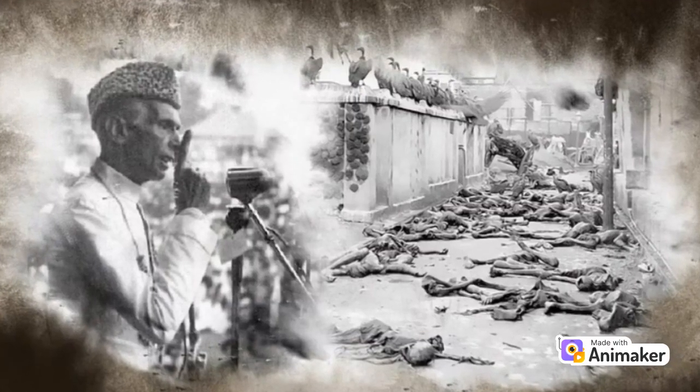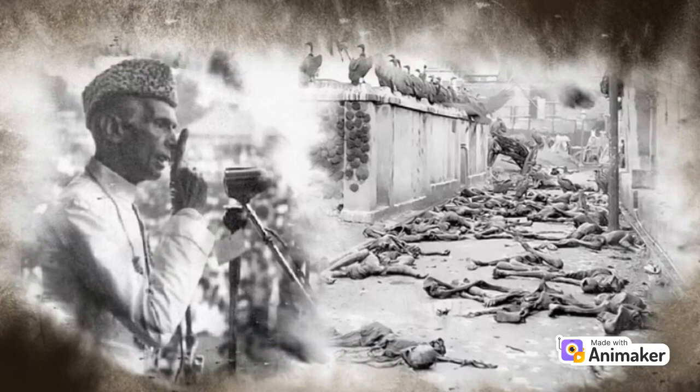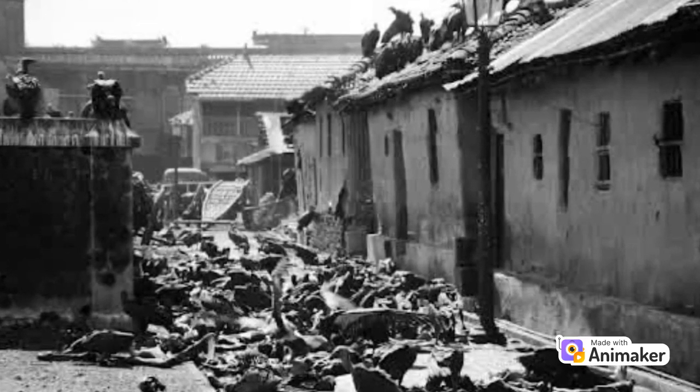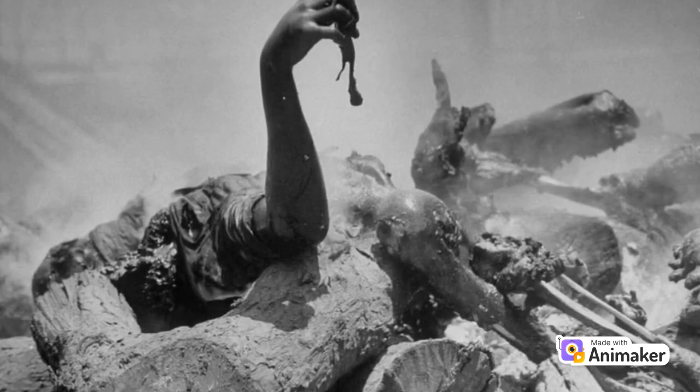Jinnah and the League objected to this newly formed central government and agitated the demand for a new Muslim country named Pakistan. He called for the Direct Action Day on 16th of August 1946. As a result, widespread communal rioting in the country took place, killing more than 5,000 people in Calcutta on the very first day. The communal riots broke out in other notable areas of Noakhali and Bihar.